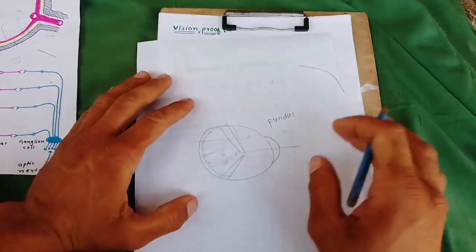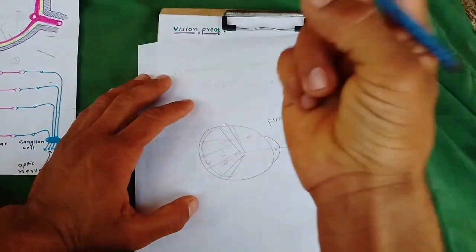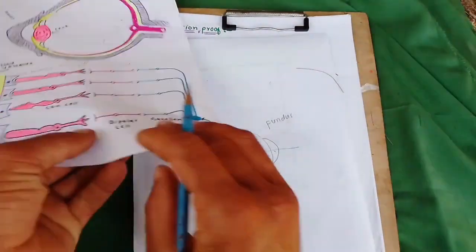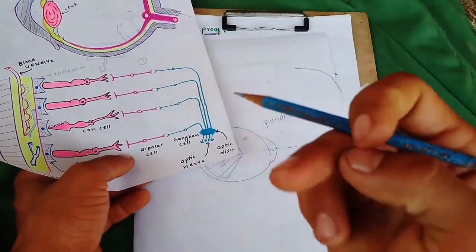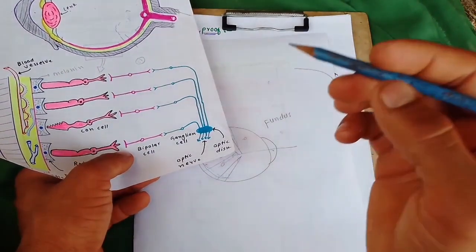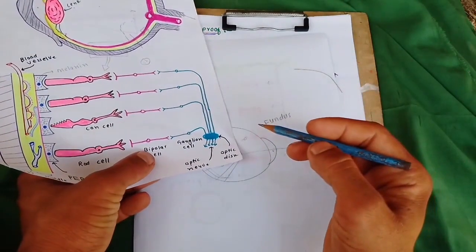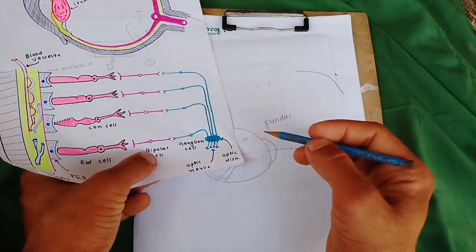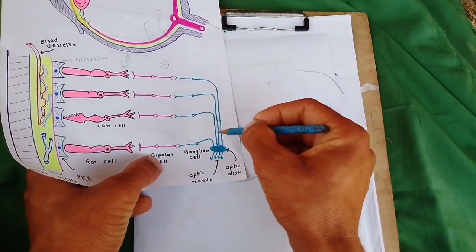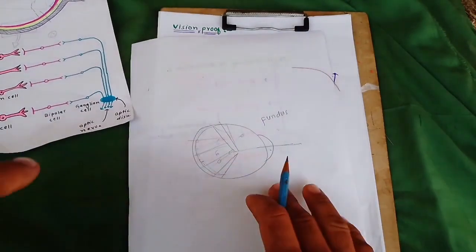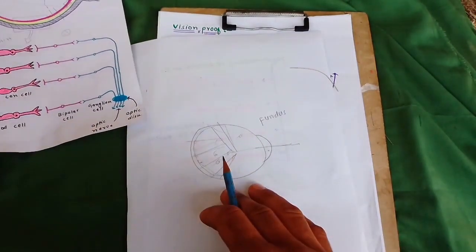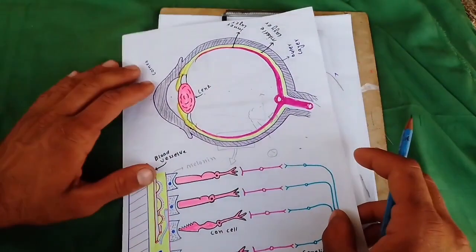This clears another concept. This is the neuron cell. There is an MCQ concept: the eye is the only part in the body through which neurons are seen directly by the ophthalmologist. This is the only part. So what is meant by the blind spot?